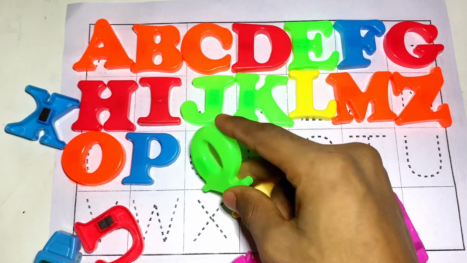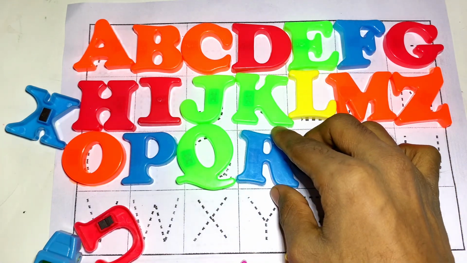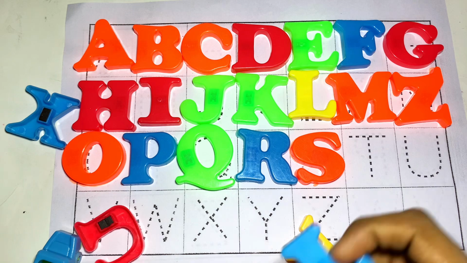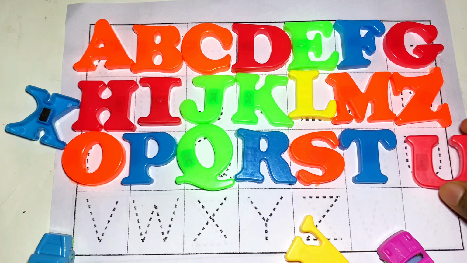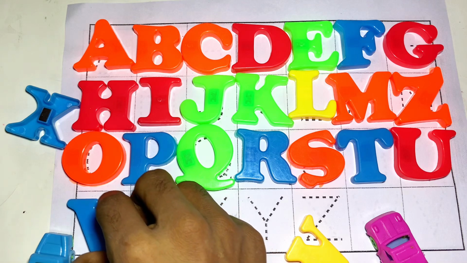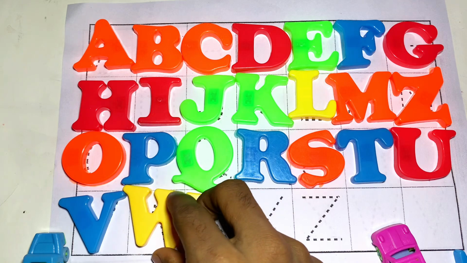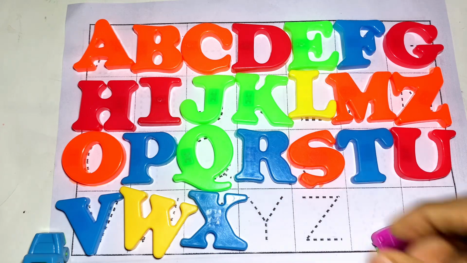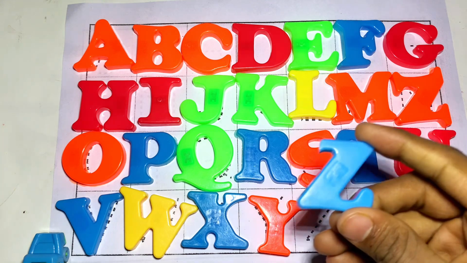Q. Q for queen. R. R for rose. S. S for sun. T. T for teacher. U. U for umbrella. V. V for van. W. W for wolf. X. X for X-ray. Y. Y for yak. Z. Z for zebra.